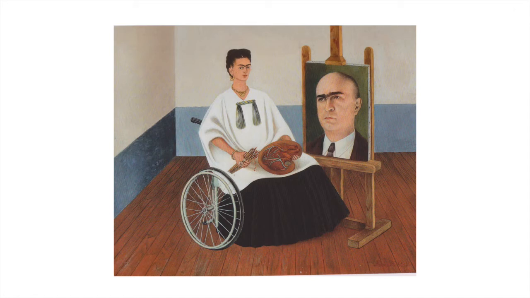Here's a picture of her in a wheelchair. So this would have been during a period of time when she was incapacitated.